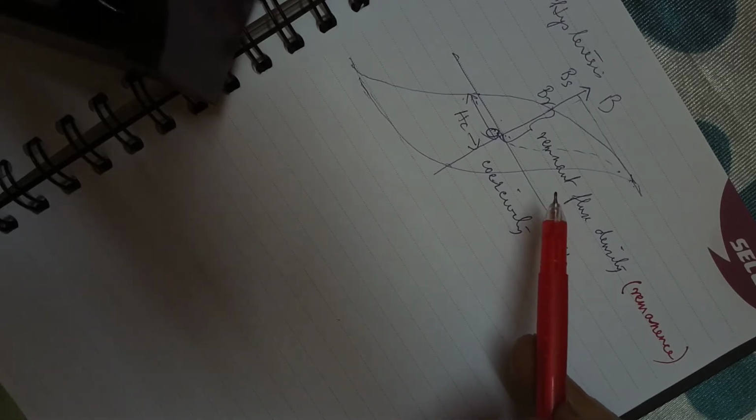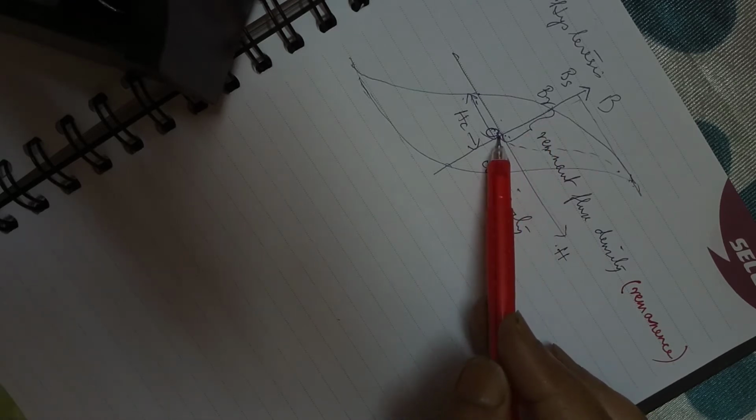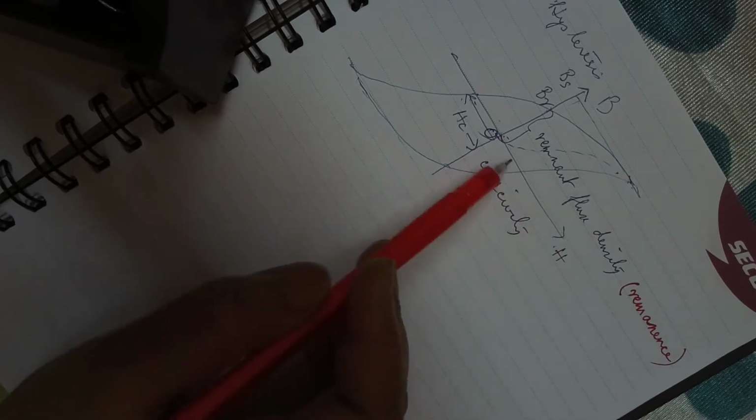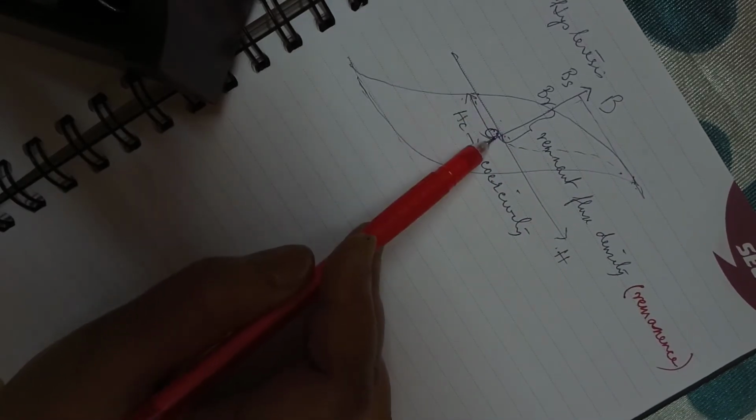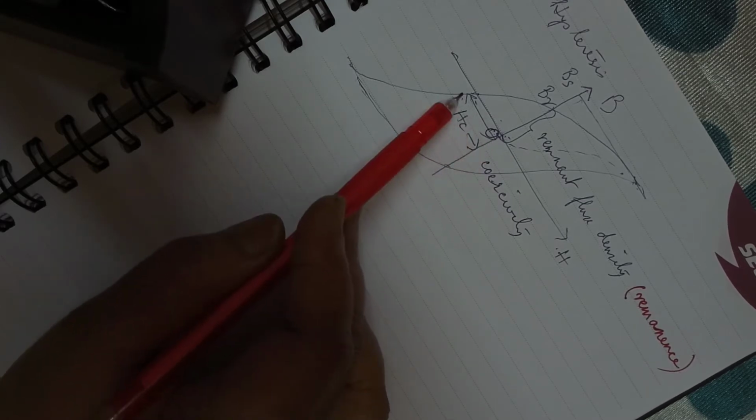Now, if you want to reduce this magnetic induction to zero, how do we do it? We have to apply a negative field of minus Hc.